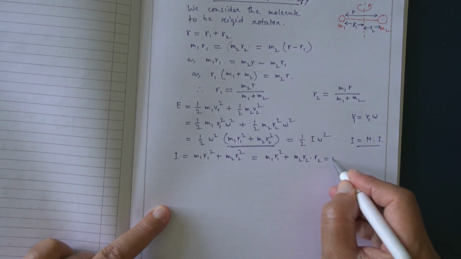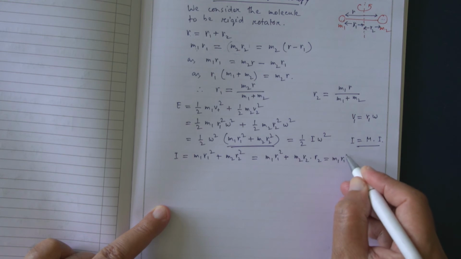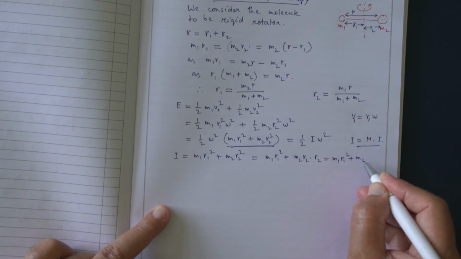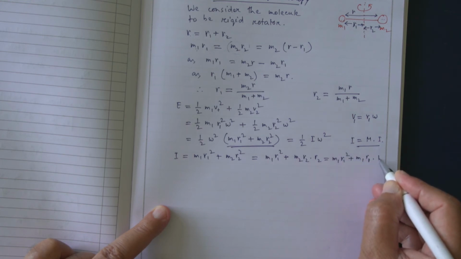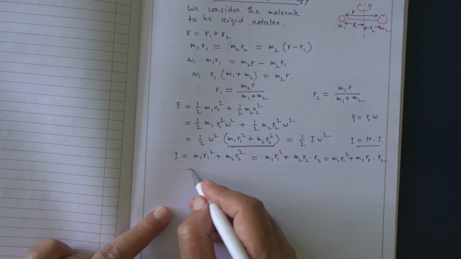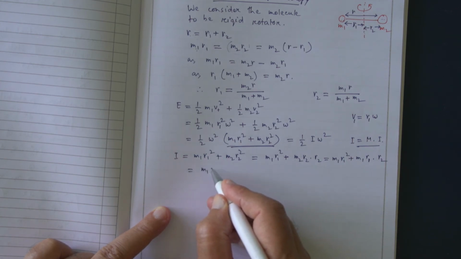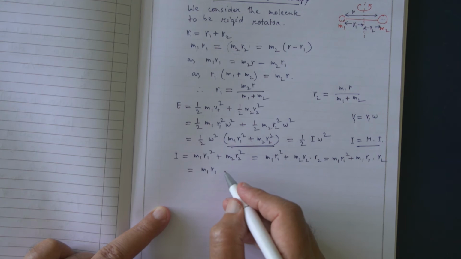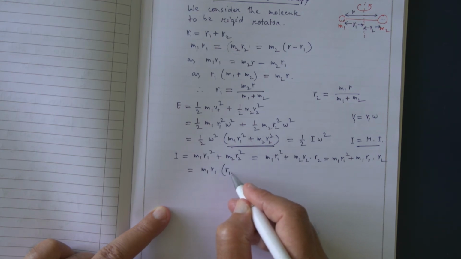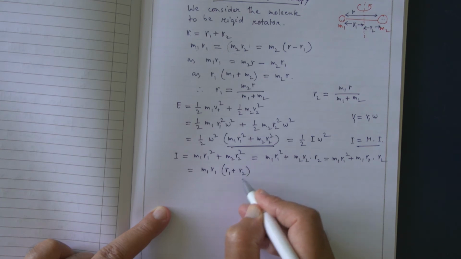So this equals M1 R1 square plus M1 R1 into R2. Taking M1 R1 common, this is M1 R1 into R1 plus R2.